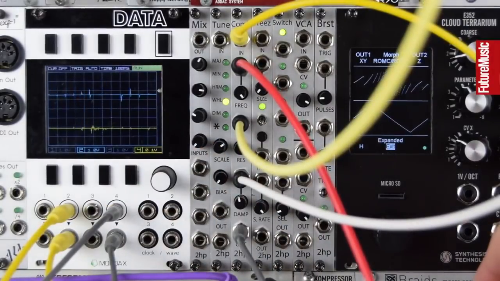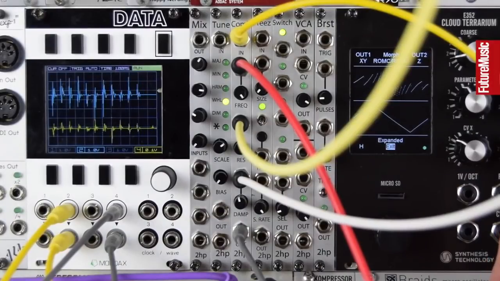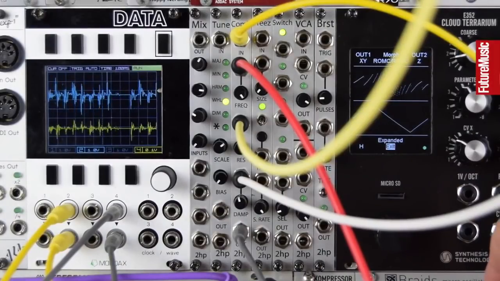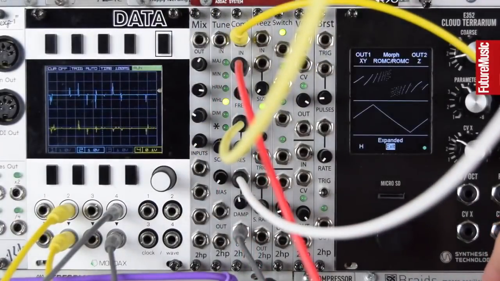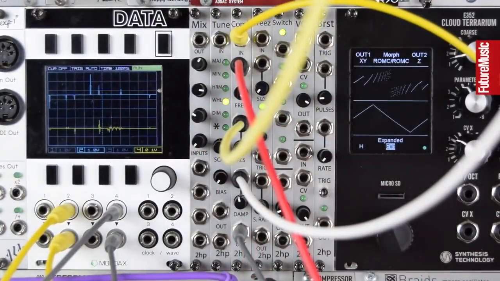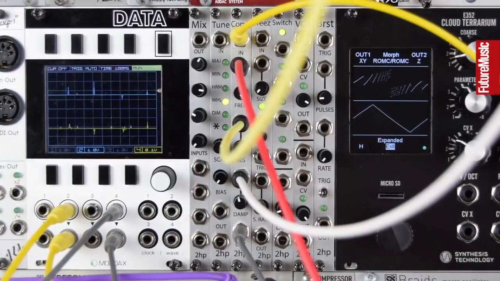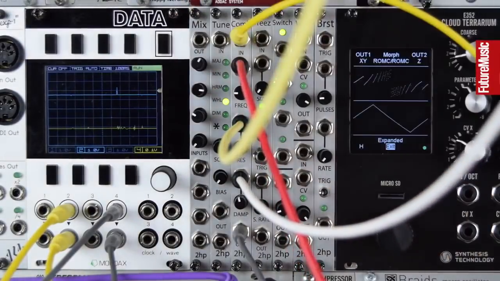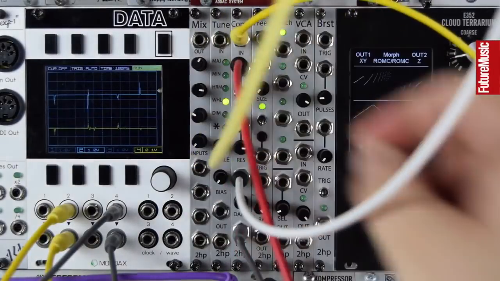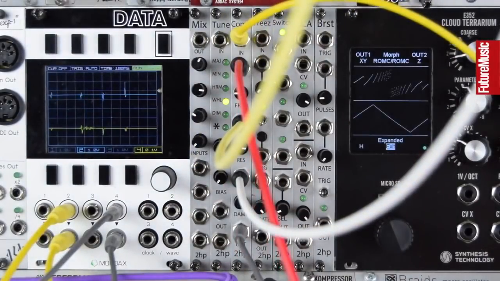Let's open up the VCA decay on the noise at the input. Tiny little clicks. There's loads of killer sounds to be had.